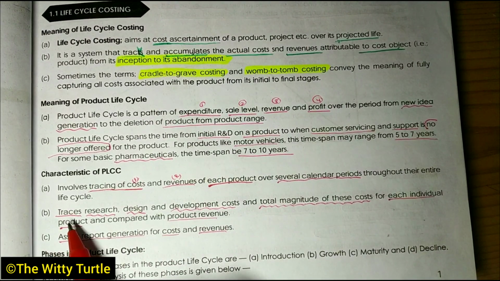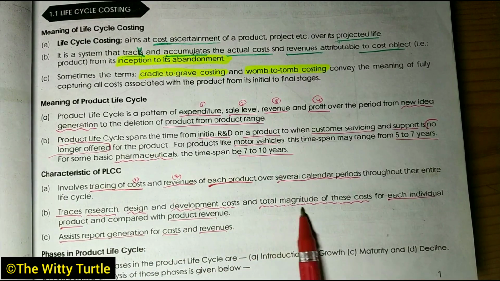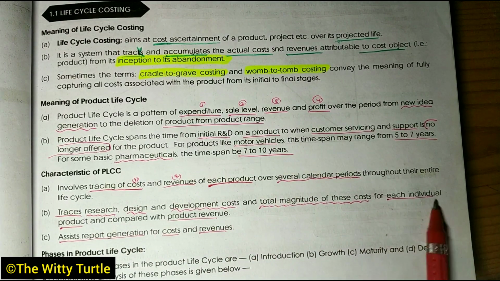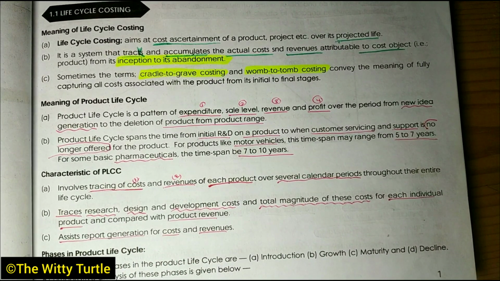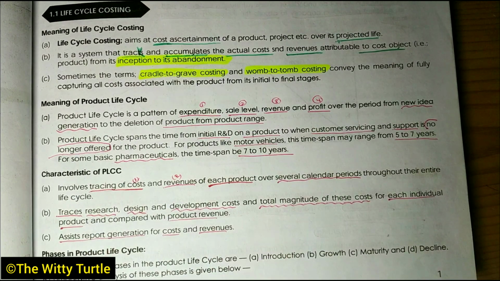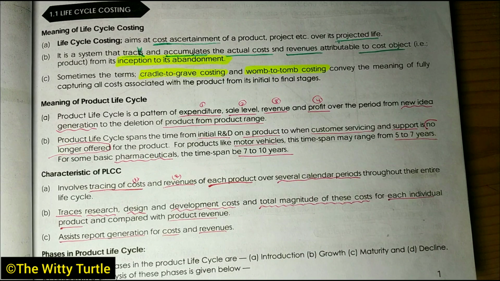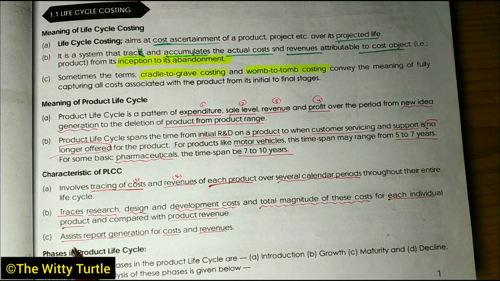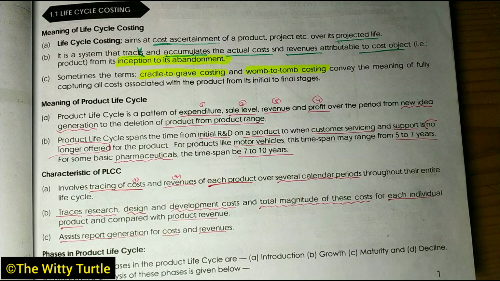Now the second point says it also traces research, design and development cost and total magnitude of these costs for each individual product, and it is compared with product revenue, right? So total how much product revenue is being generated, and that revenue is compared with research and development cost, and the total magnitude of this cost for each product. And the third point says it assists report generation for cost and revenues. Obviously it is a basic characteristic.